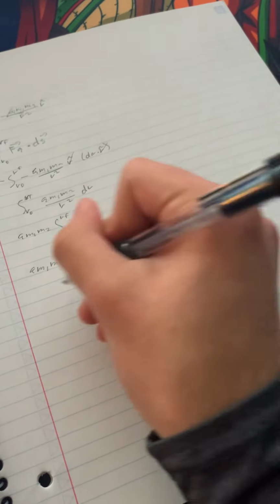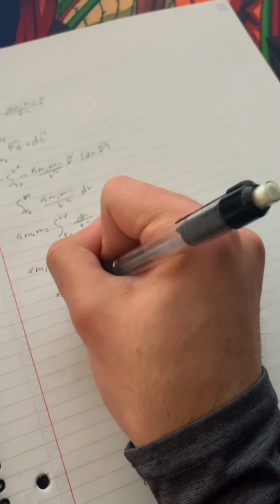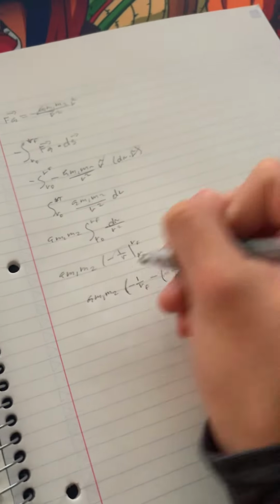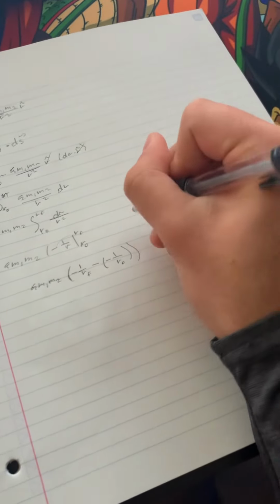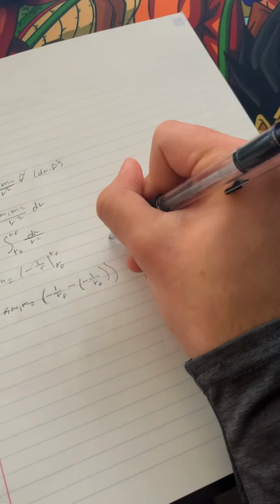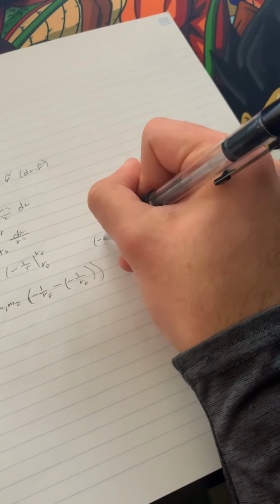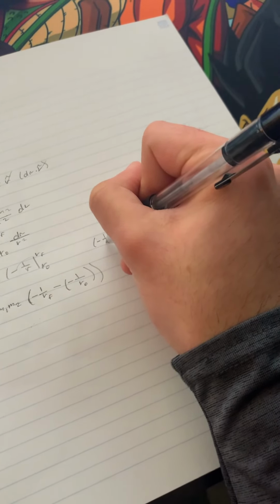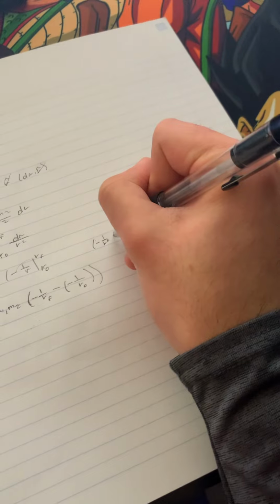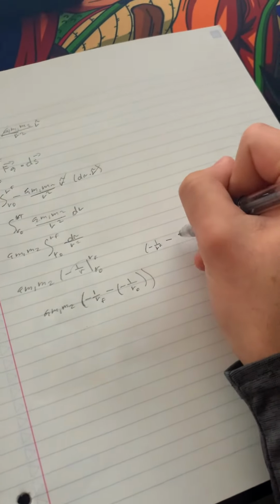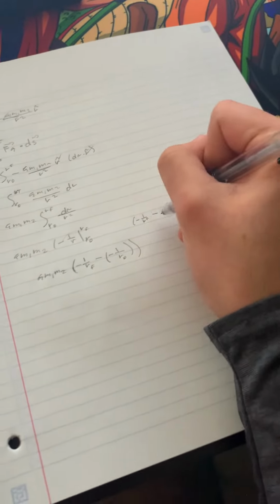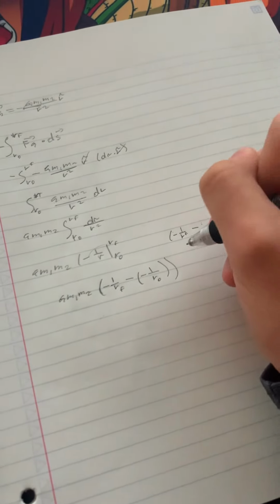Then our answer should just be this. This will move down, and then you'll solve this basically by doing negative 1 over rf, just plugging them in the inside and then subtracting it by the other side, but it'll just keep that.